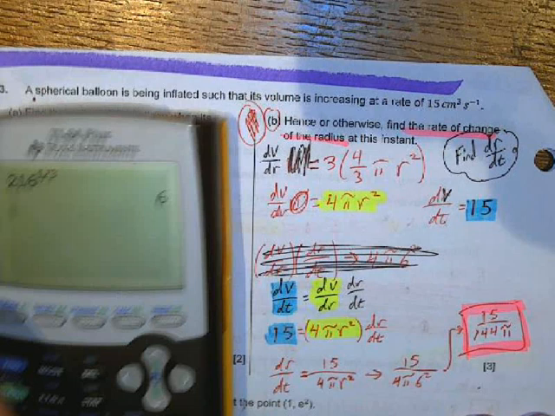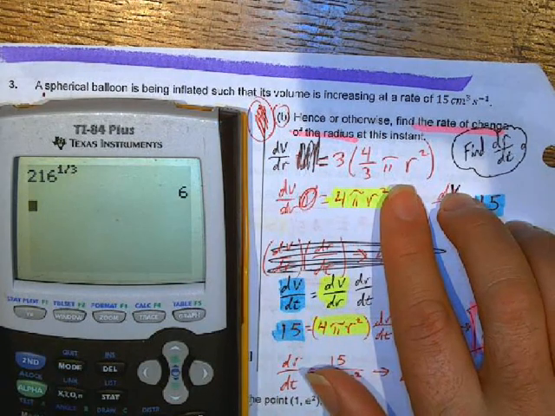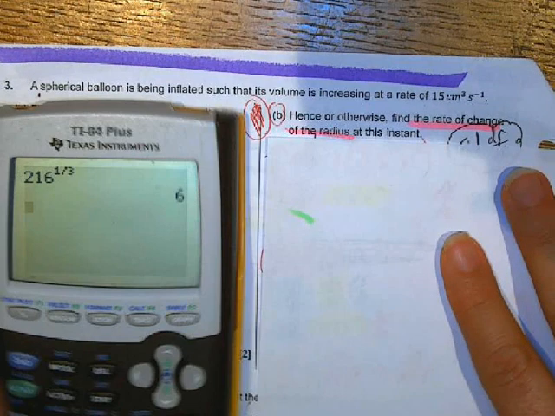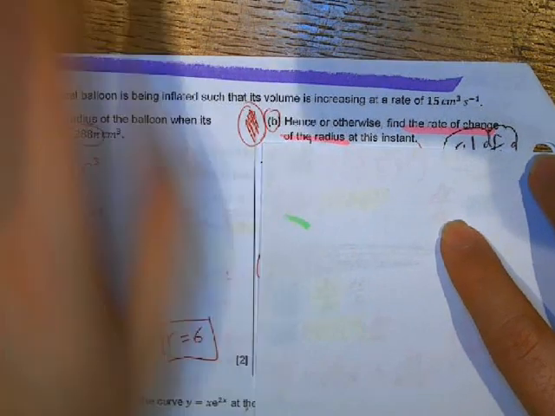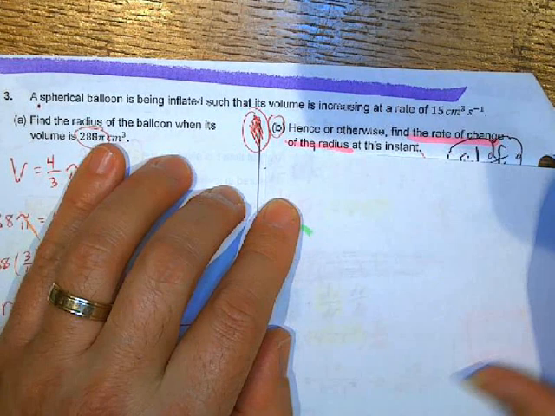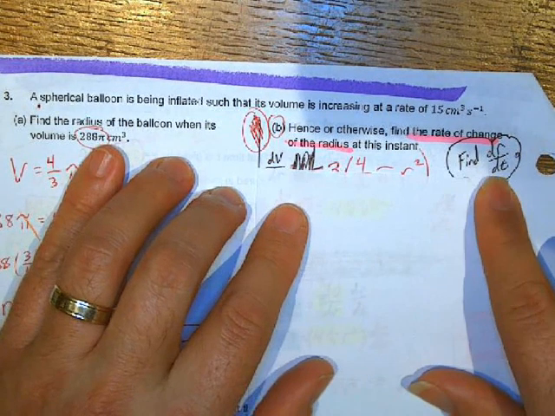Now this next part was a little tricky. In fact, I'm going to rewrite it just so that you can see what's going on here. Hence, otherwise, find the rate of change of the radius at this instant. So we're trying to find dr/dt.